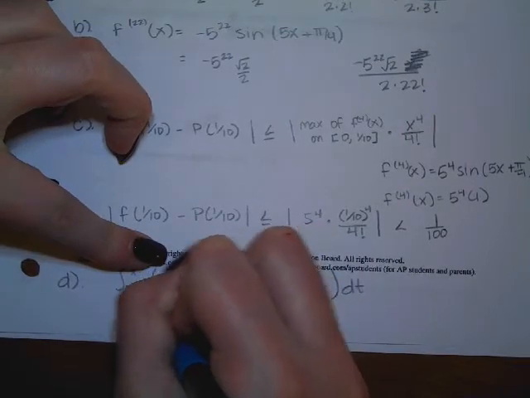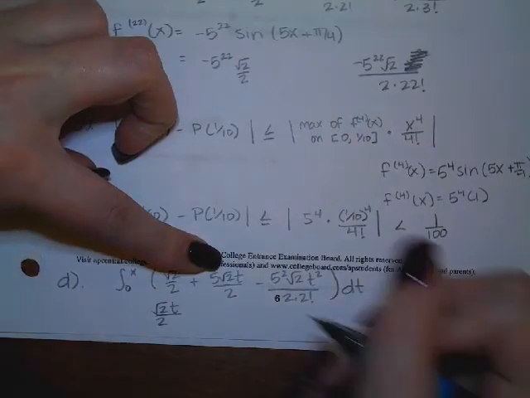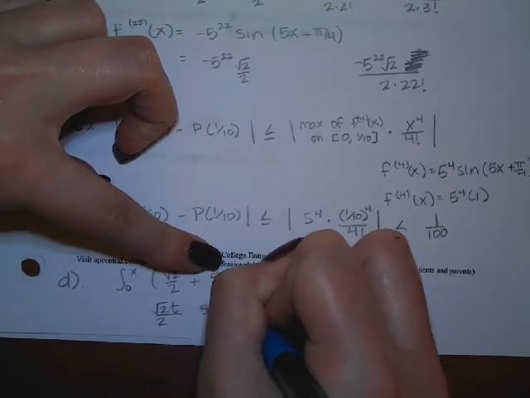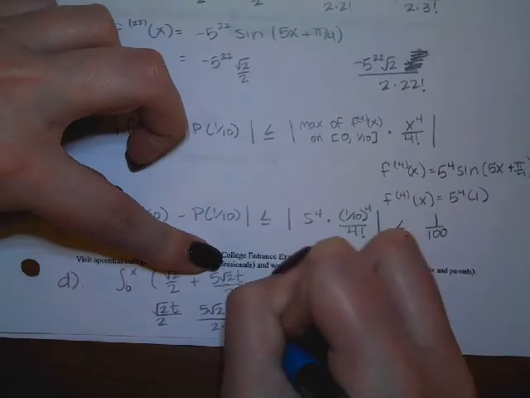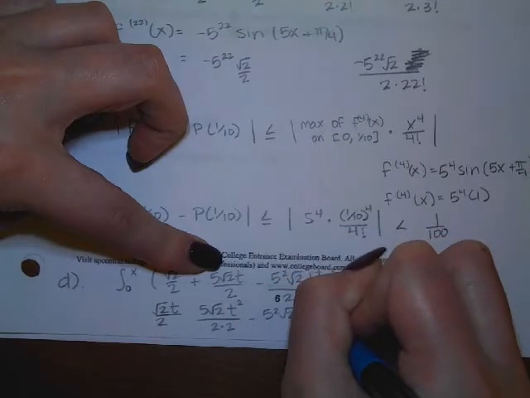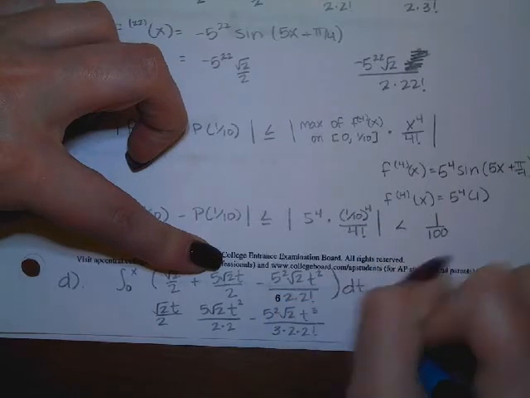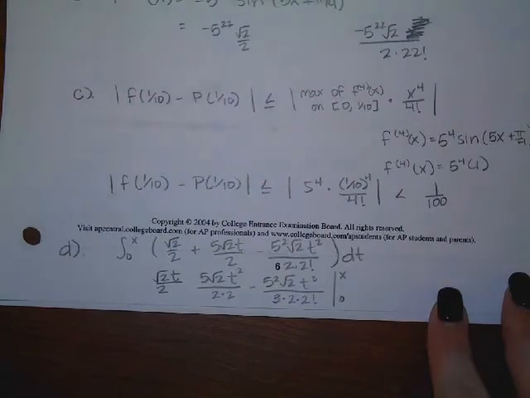So, I'm going to say what? Root 2 over 2t plus 5 root 2t squared over 4 minus 25 root 2t cubed. So that right there is probably a point.